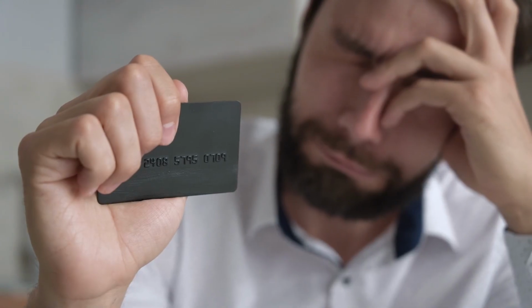Last term for today is working capital. So after you've purchased the business, you need working capital. This is the cash, the receivables, the inventory that is available to the business to keep operations going. Without working capital, the business will die. When you're purchasing the business, it is important to make sure that you have working capital to work with after you close on the deal.